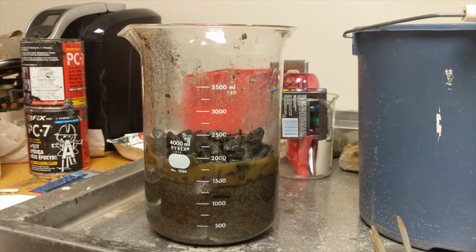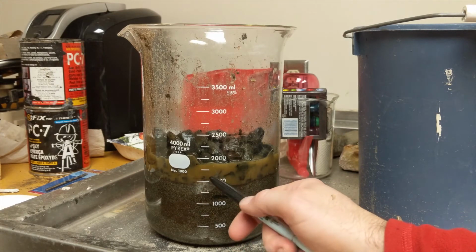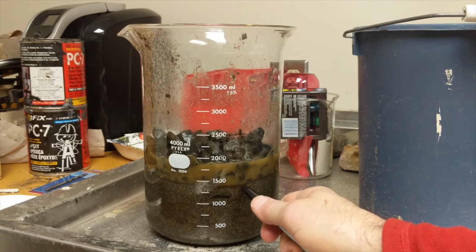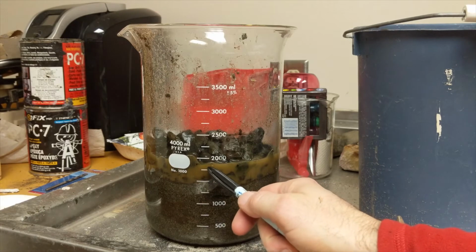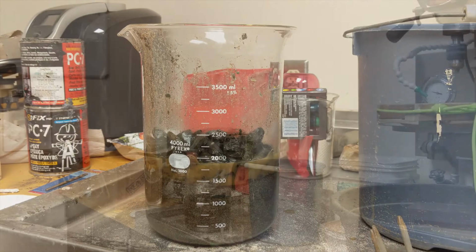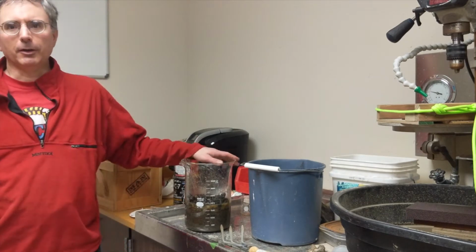The effect this time is a lot more subtle. That is, water level barely changed. I mean, maybe it's changed. So what was the point of all that?